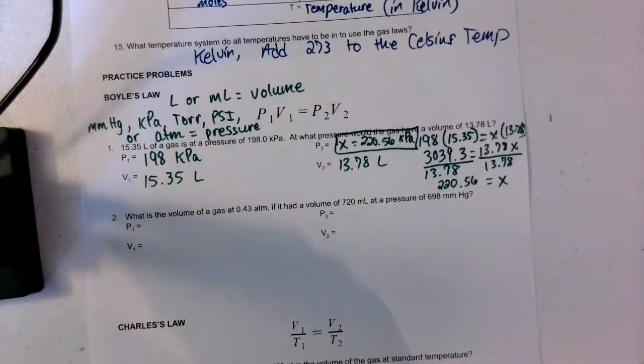Alright, next one, it says, what is the volume of a gas at 0.43 atm if it had a volume of 720 milliliters at a pressure of 698 mmHg? Ooh, this is going to be a fun one.